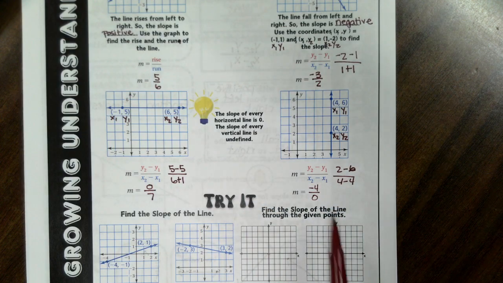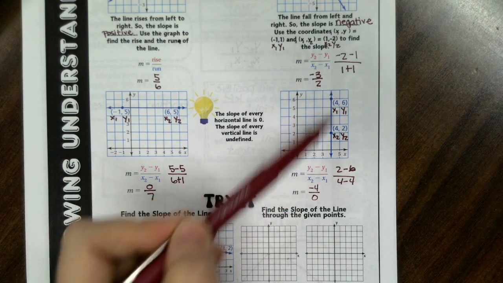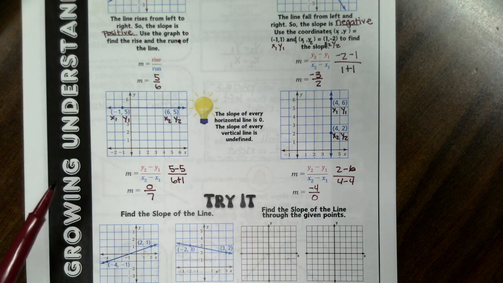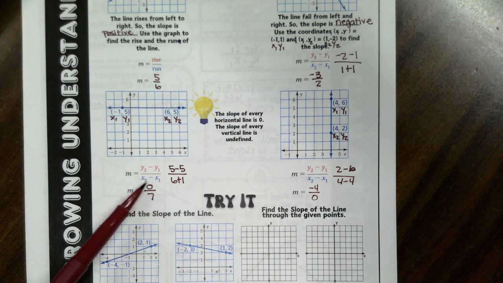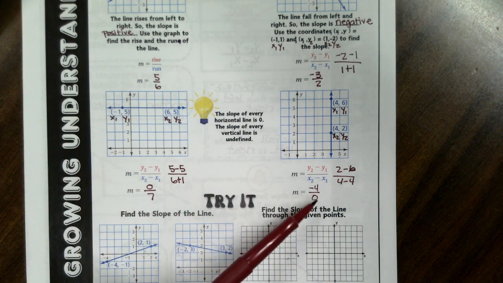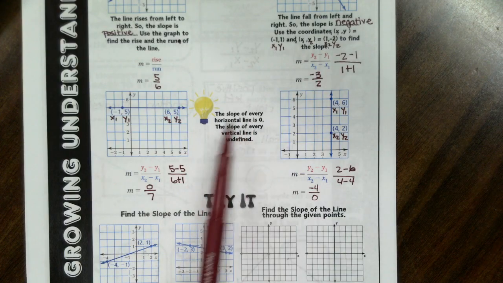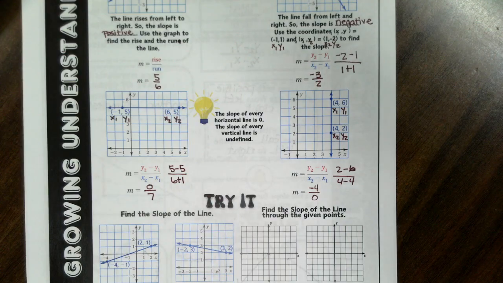If my x is 0, then it is going to be undefined, because it'll be a vertical line that goes straight up and down, and anything that you divide by 0 is undefined. But if the 0 is on the y, then it's horizontal. If your 0 is in the x, it's vertical. So the slope of every horizontal line is 0. The slope of every vertical line is undefined.